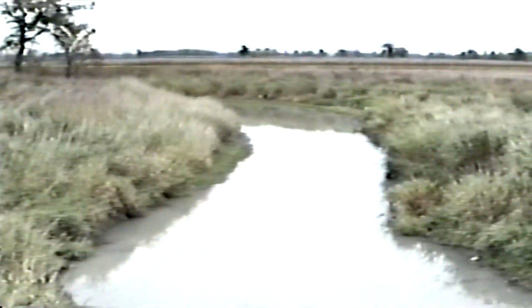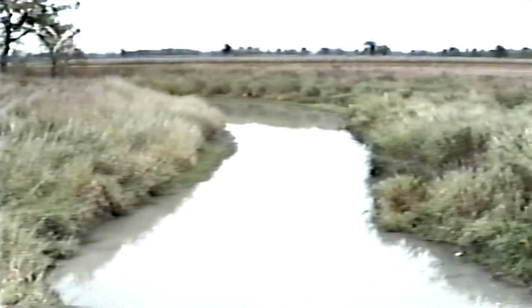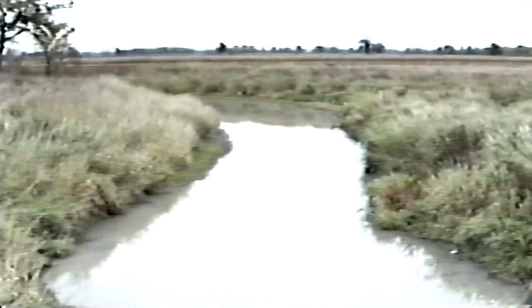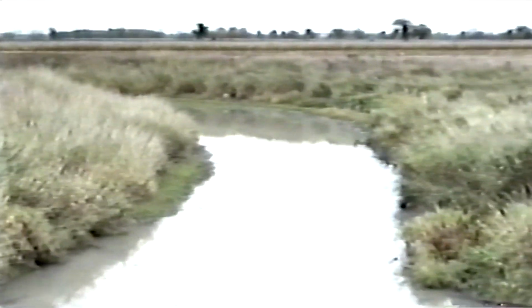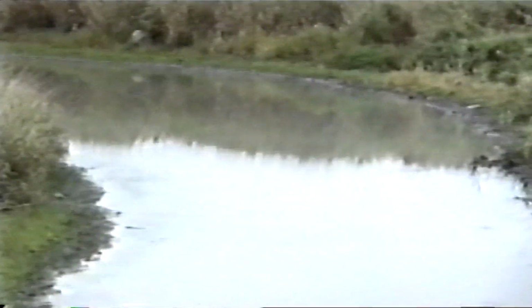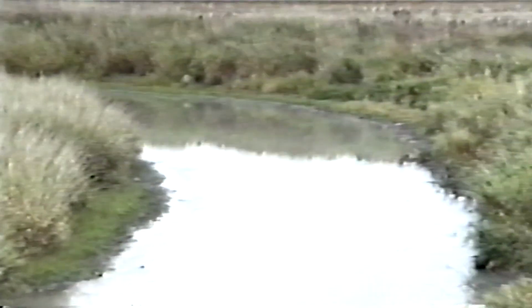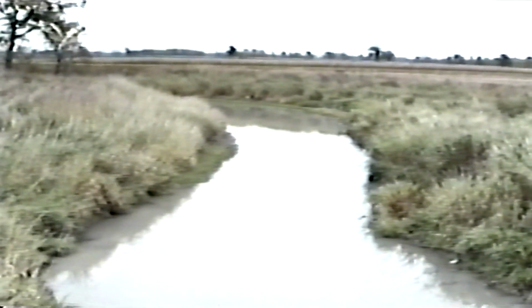Now a Township Road Bridge at station 2 plus 000. And from this bridge looking downstream, you can see that there's no flow. The water is just sitting here. Actually, as you can see, it's quite narrow on the bottom. And there's zero flow at all here. See the vegetation on the banks.